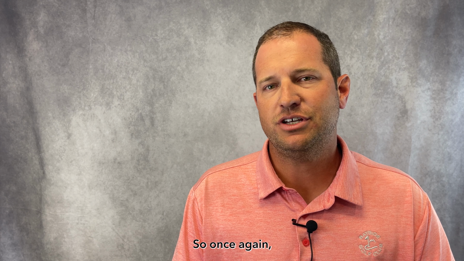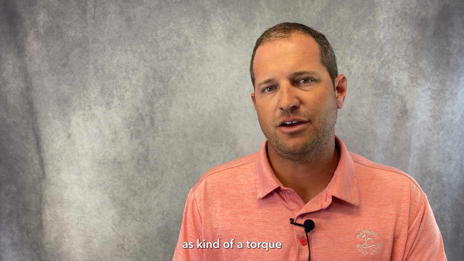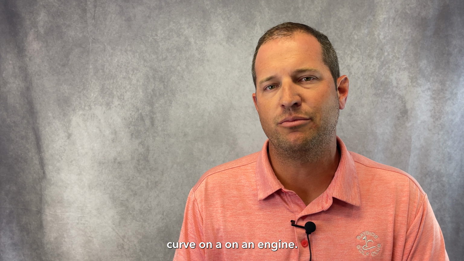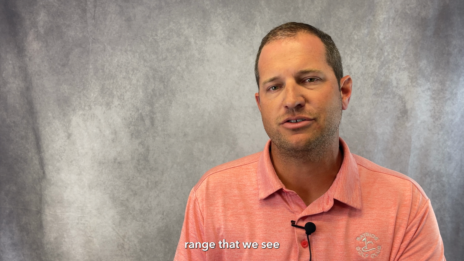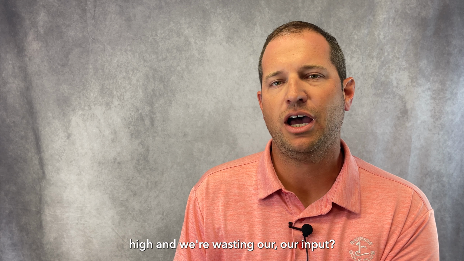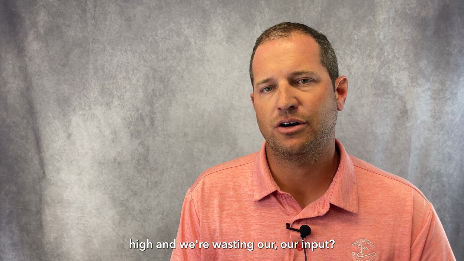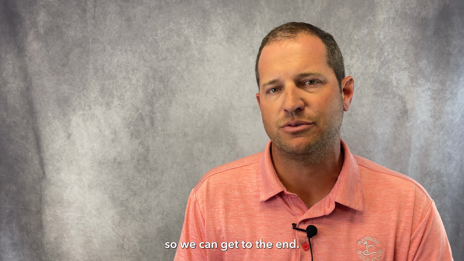So once again, when we look at these percentage ratings, we want to almost think about it as kind of a torque curve on an engine. So are our values in the right range that we see that there's enough power to get to the end? Or are we too high and we're wasting our input? Or are we too low and we definitely need to add some juice so we can get to the end?